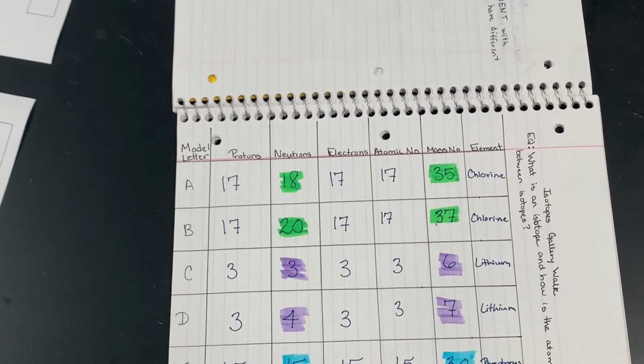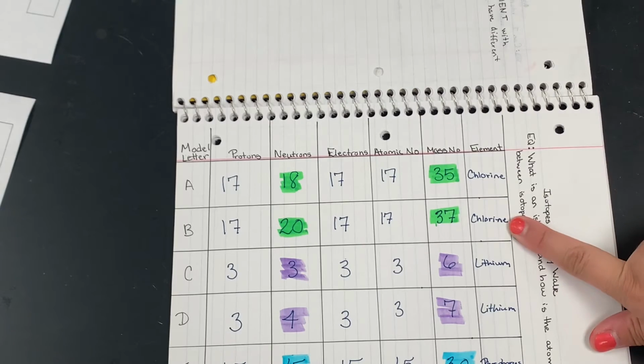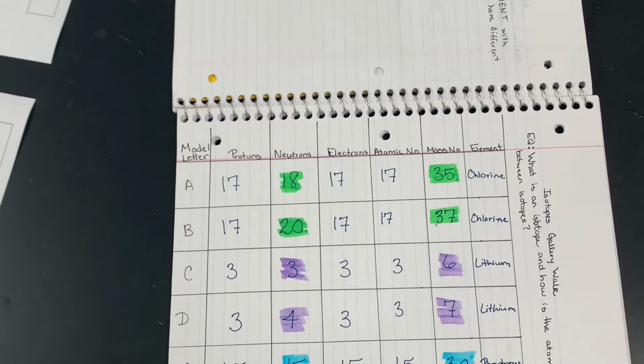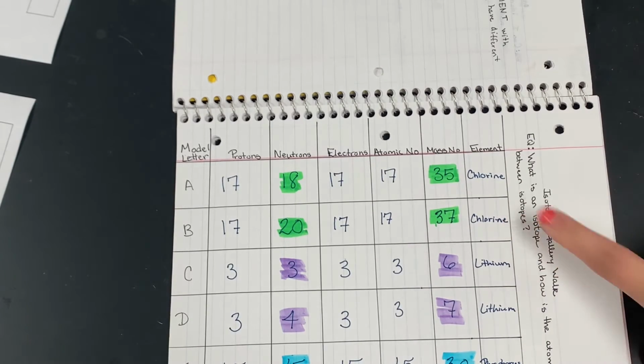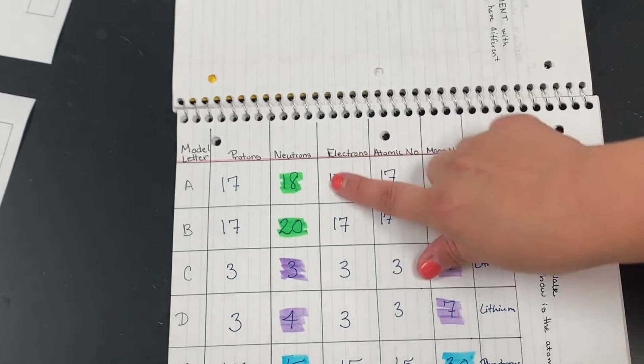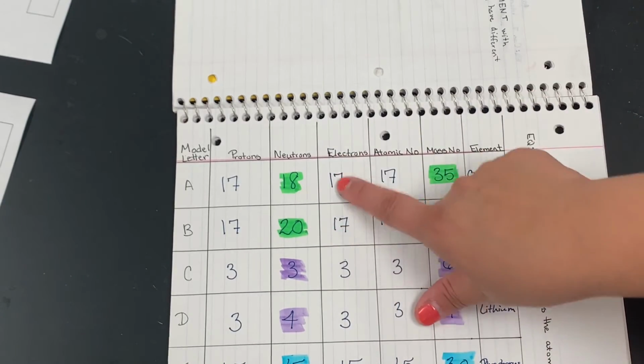In a nuclear reaction, we can lose protons as a type of radiation. But when that happens, chlorine wouldn't still be chlorine. If we lose protons due to a nuclear reaction where our nucleus falls apart, it's actually going to change what element it is. It's called transmutation. Our electrons didn't change.